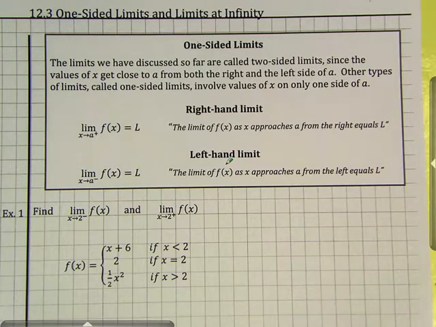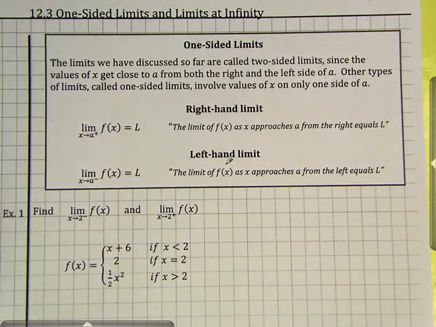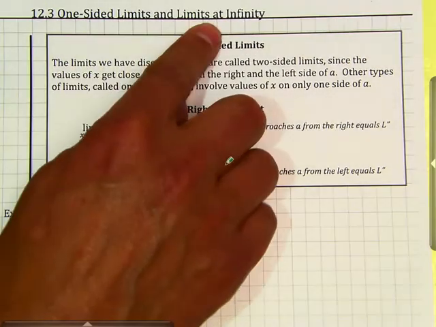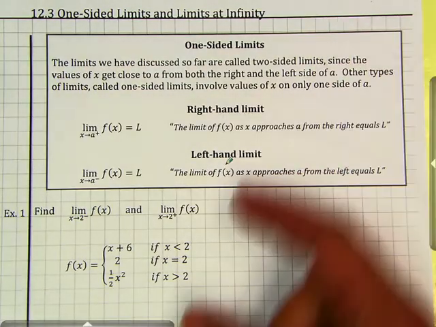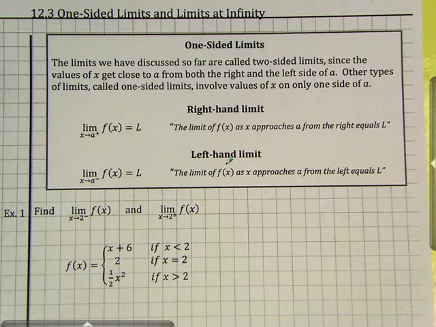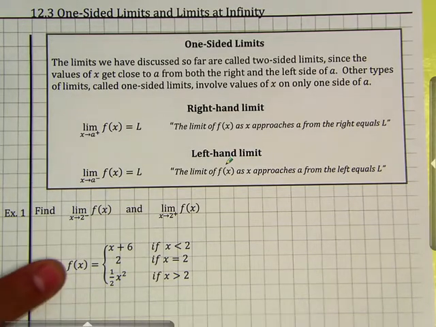Today we are going to be covering section 12.3, one-sided limits and limits at infinity. So take the time to write the title, your cutout, and example number 1. At this point, all of you guys should have a Chromebook as well. You should log into desmos.com.